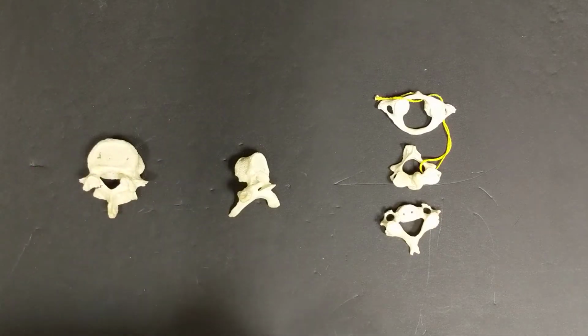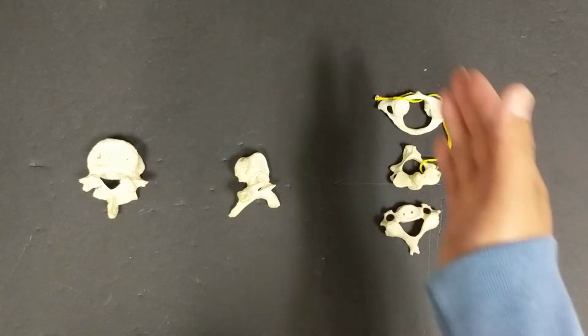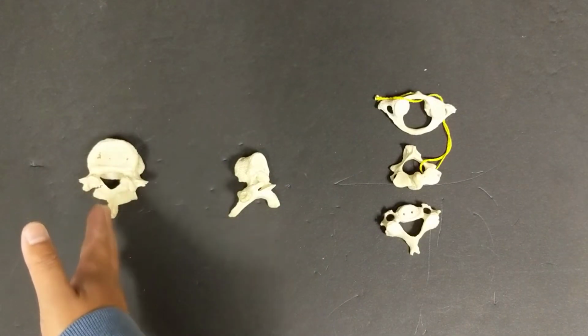So first of all, these are all different types of vertebrae. But there are actually three major types of vertebrae: the cervical vertebra, the thoracic vertebra, as well as the lumbar vertebra.